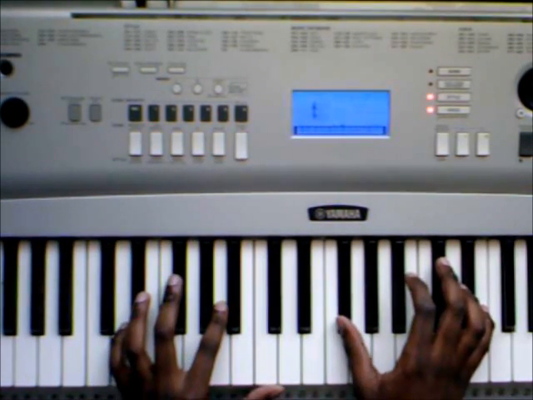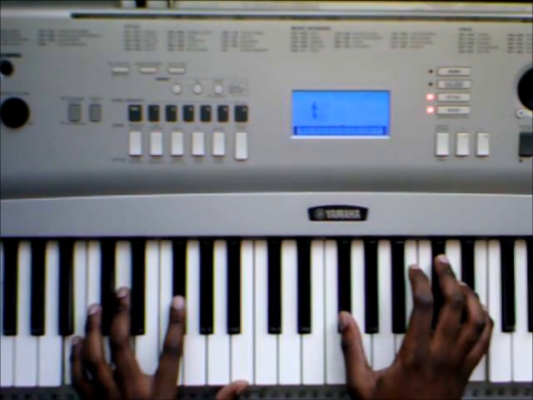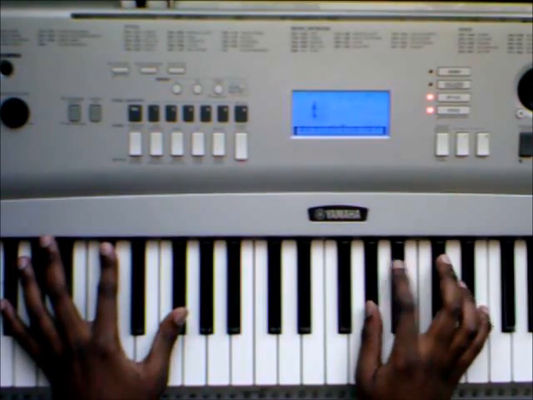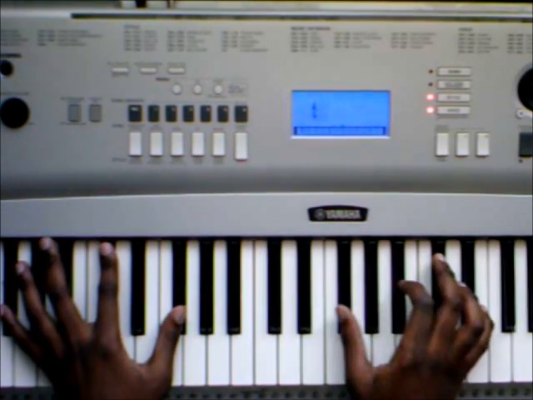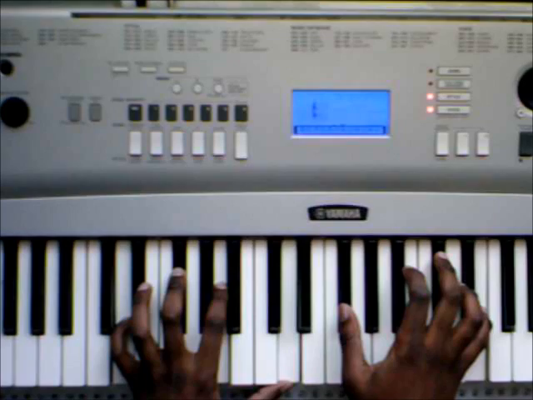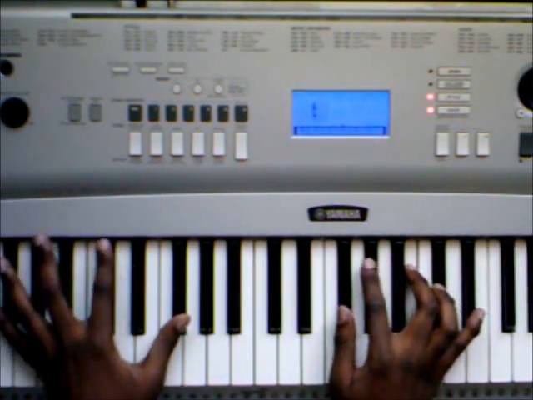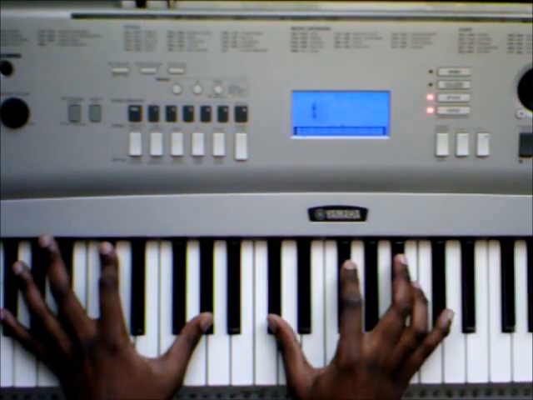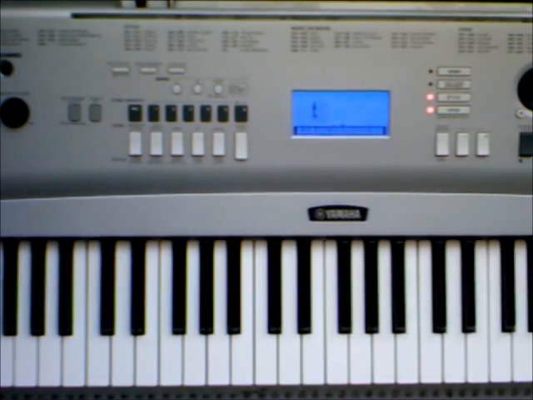So D sharp again. And you can add that dissonant second or ninth right there to give it a slightly more dissonant effect, which is beautiful, I believe.